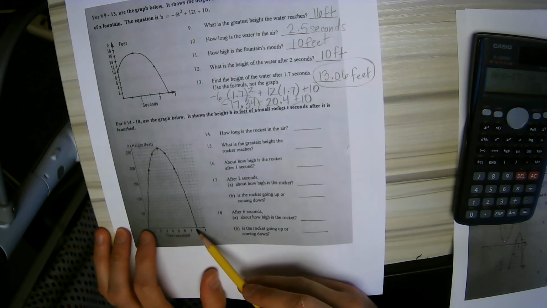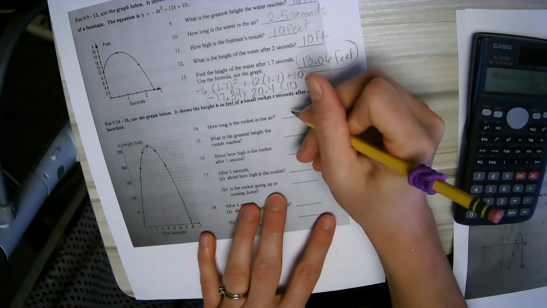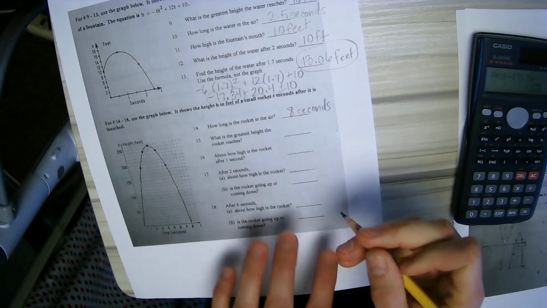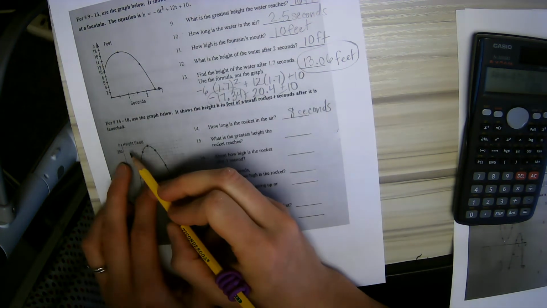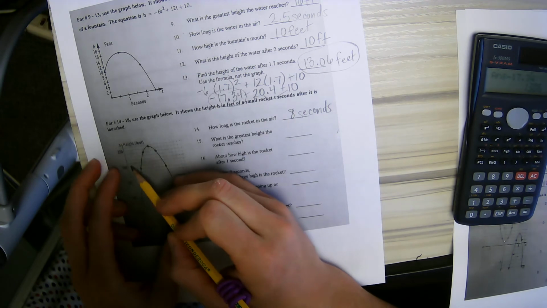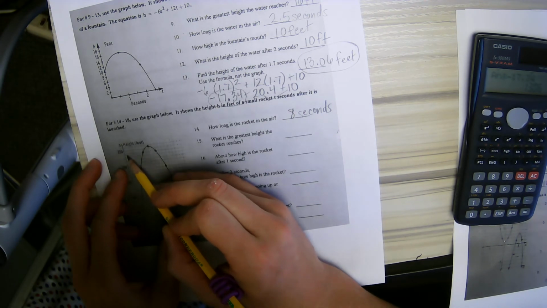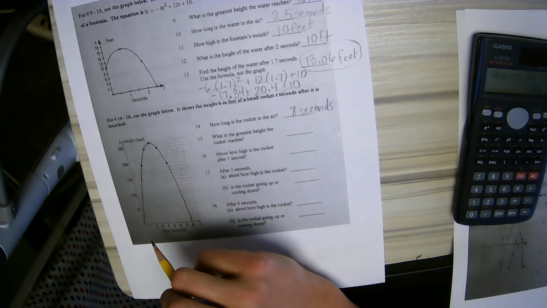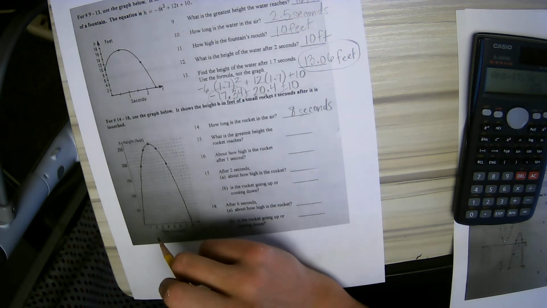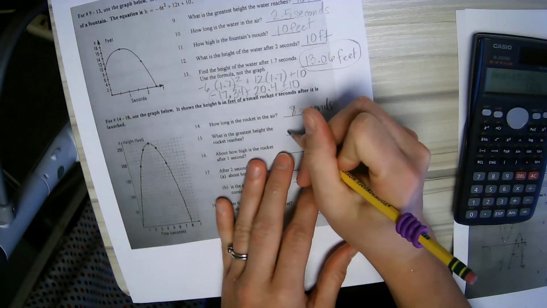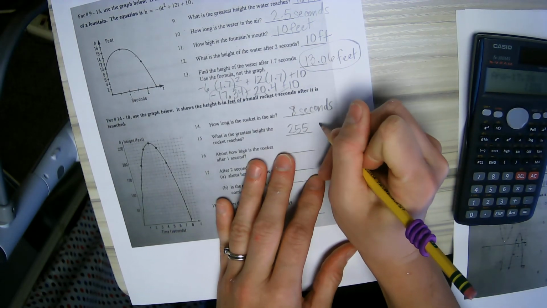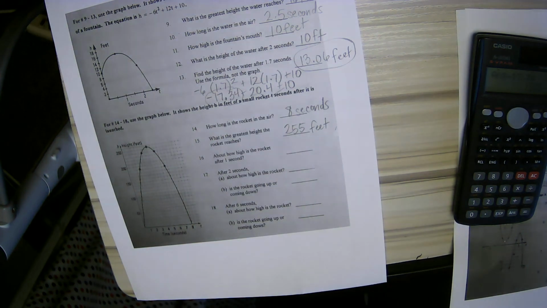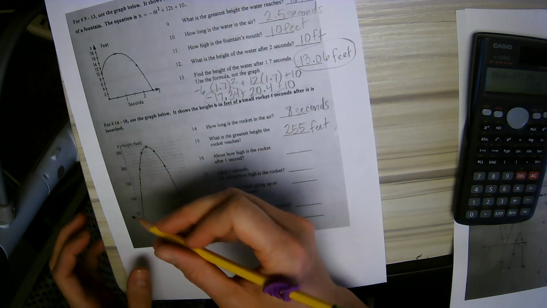From 0 to 8 seconds, right? What is the greatest height the rocket reaches? Ooh. Are those going up by 10, 20, 30, 40, 50? It looks like close to 260, maybe just below that. We'll say 255 feet. About how high is the rocket after 1 second?